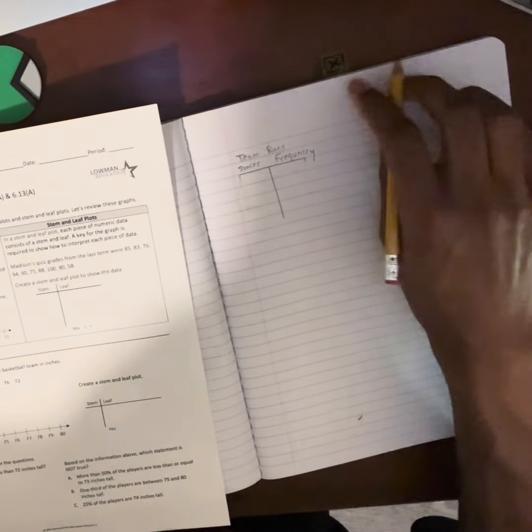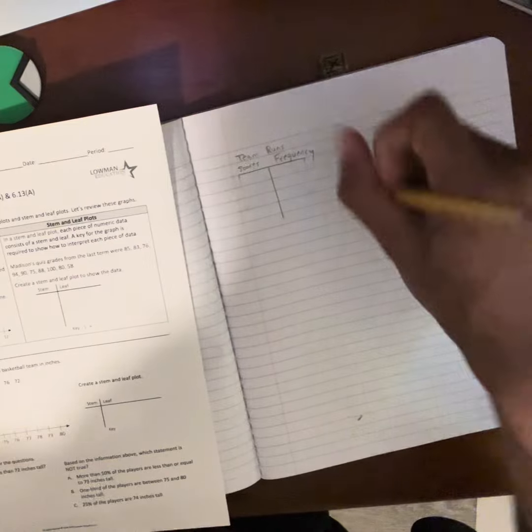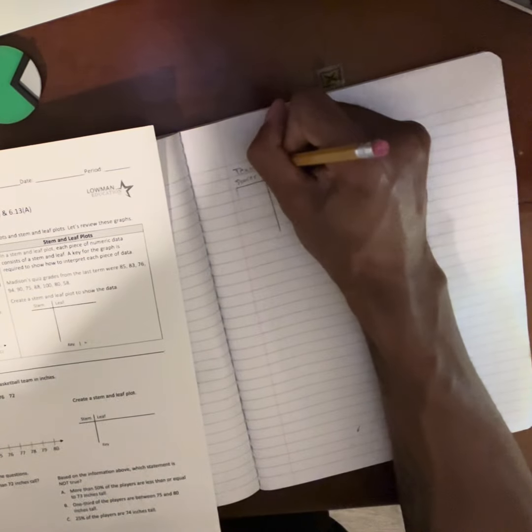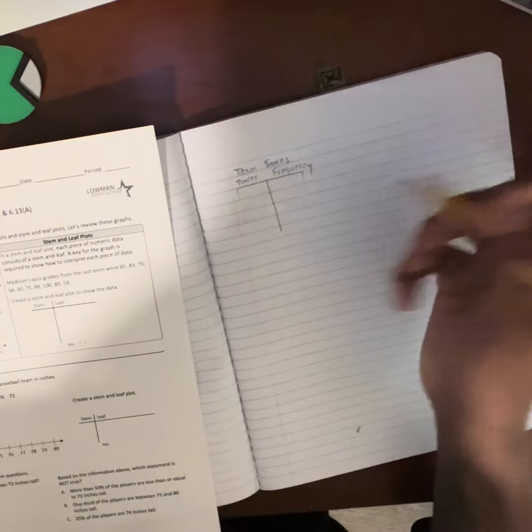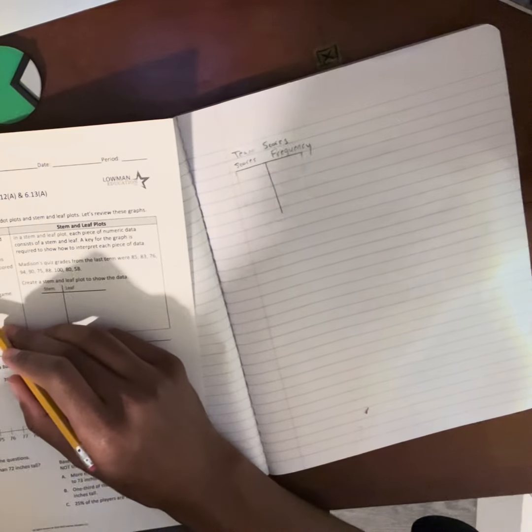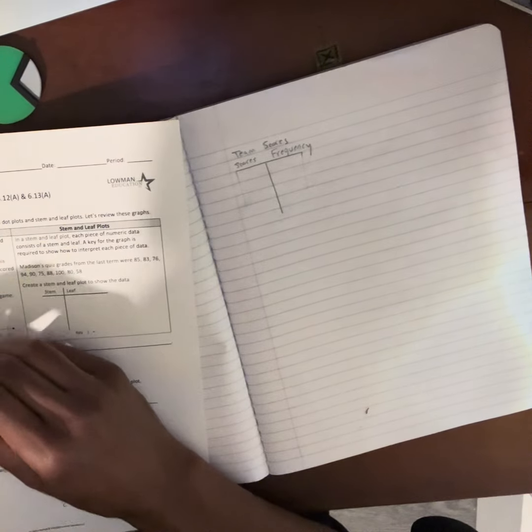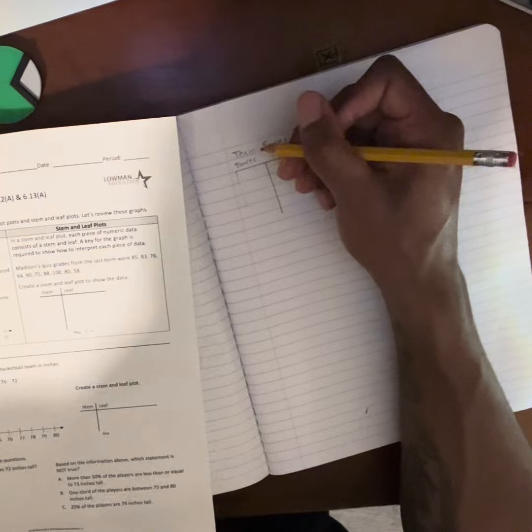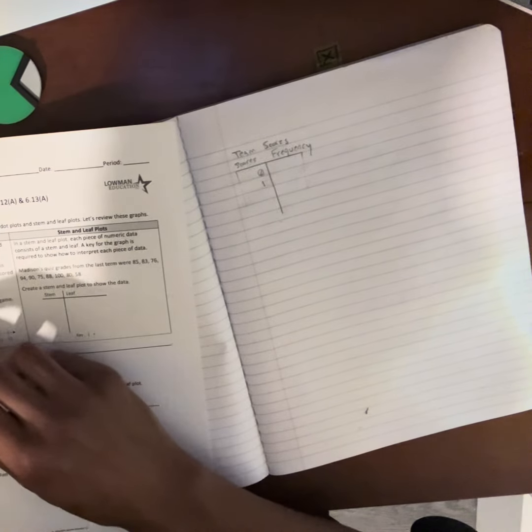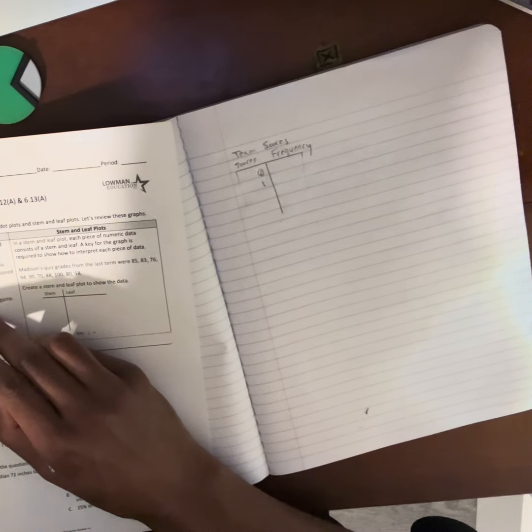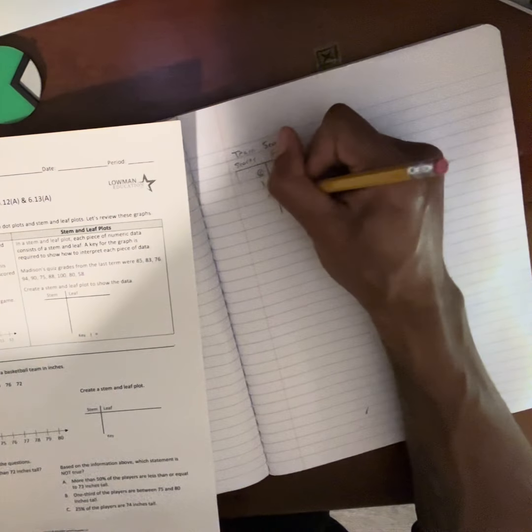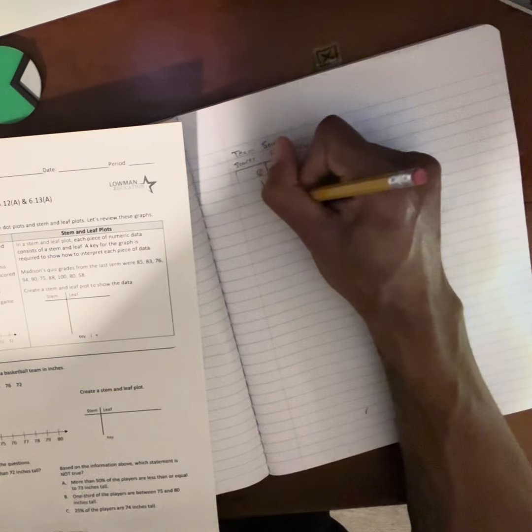The frequency, right? And just for simplicity's sake, call this team scores. Something like that. So we're basically keeping track of these numbers and how many times we see each. The lowest number I see is 0, the biggest number I see is 11, so I'm going to go 0 through 11.